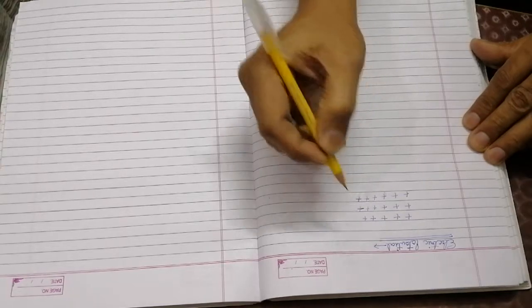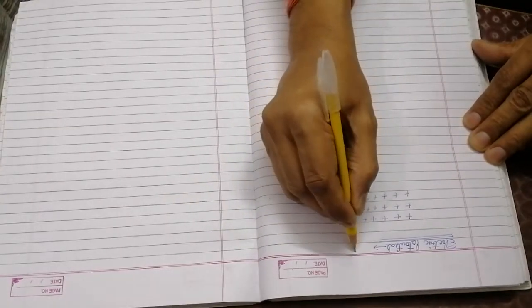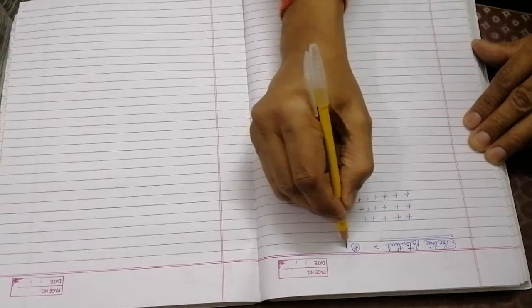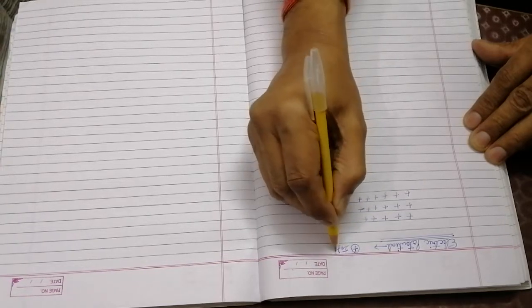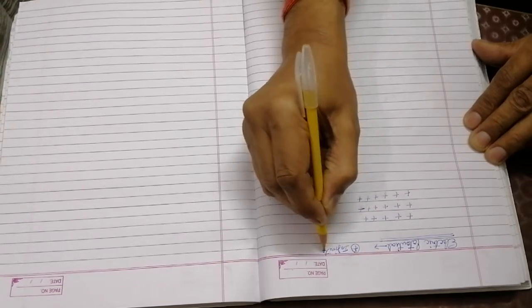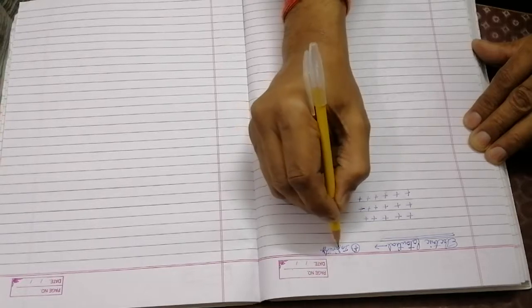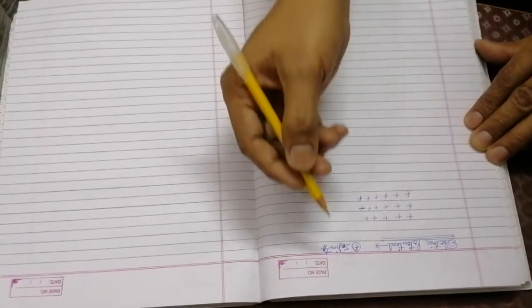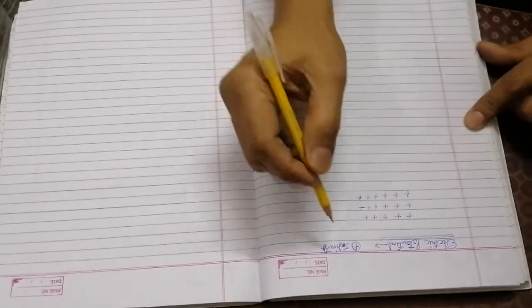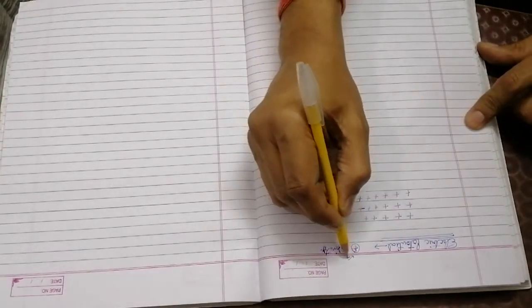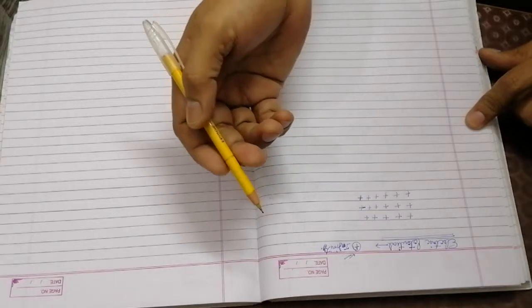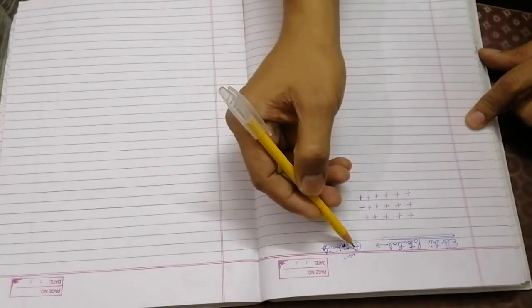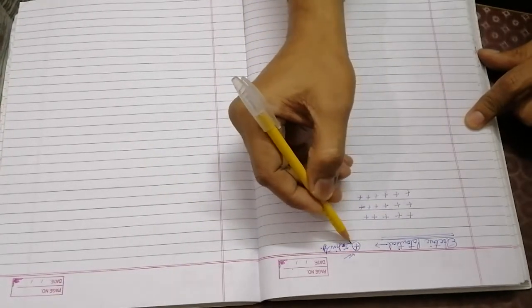Now one positive charge is there at infinity. Infinity is a distance which is not measured. Infinity is a distant place from wherever we want to bring the charge. Infinity is a point from which we have to bring this unit positive charge.